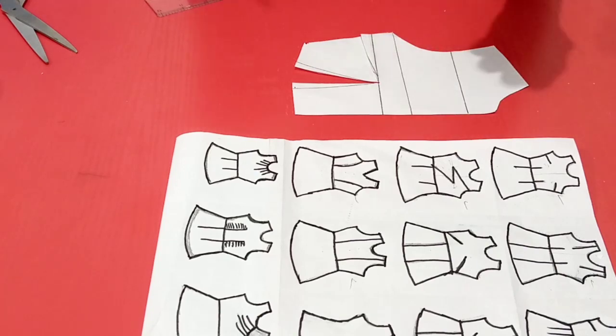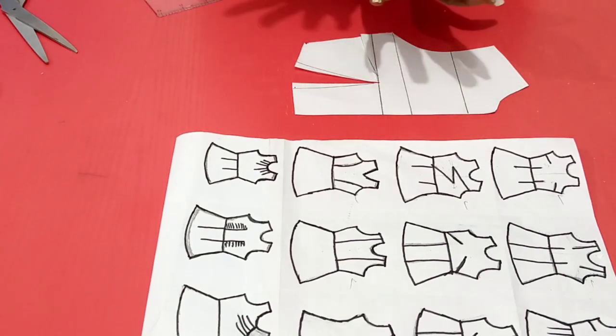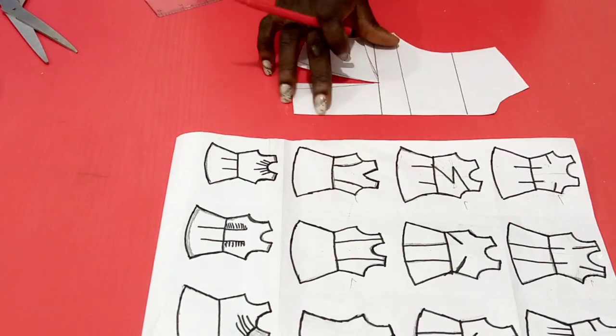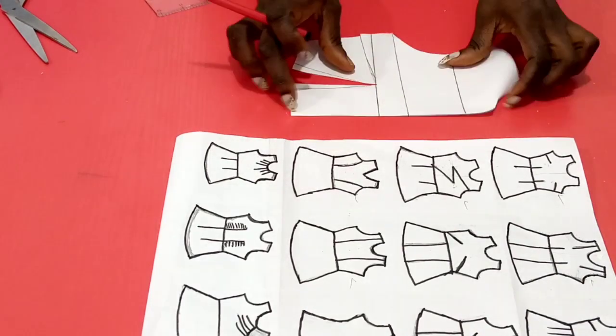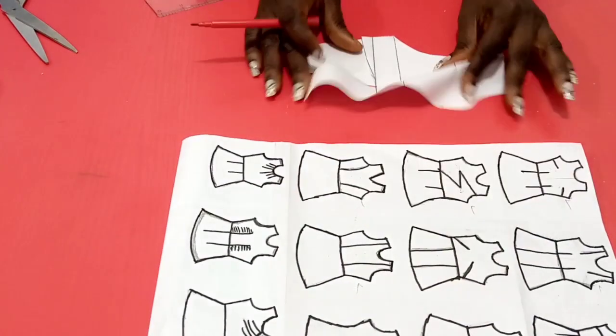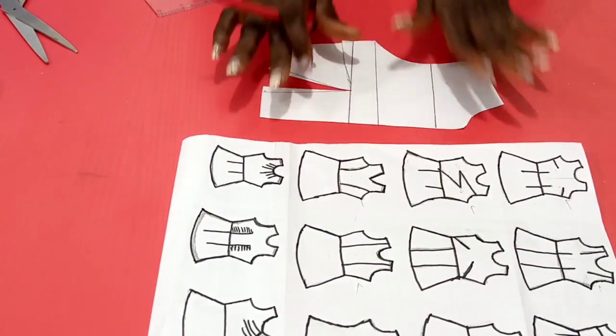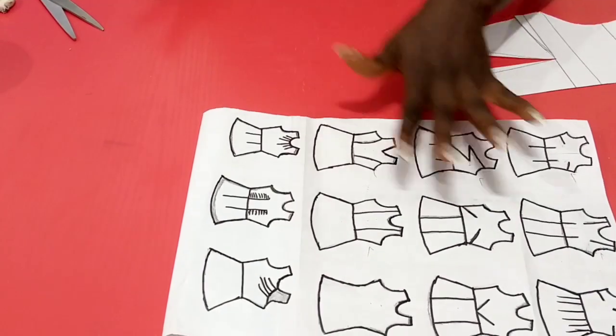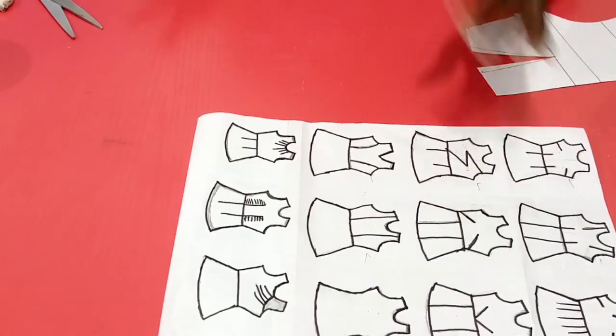Maybe I'm making something in a body or bodycon material which will be fitted. Of course, you do not need any form of dart. So this is how to manipulate your dart to make your pattern conform with the particular design you want to do. And just go ahead and place this on your fabric. So that is all about dart manipulation.